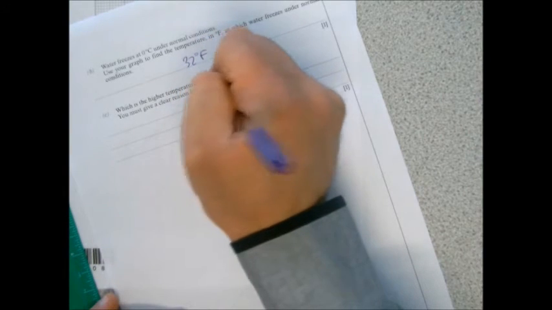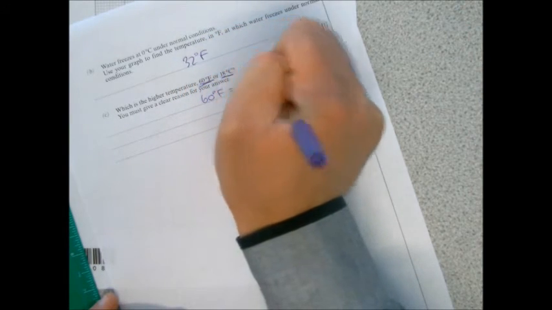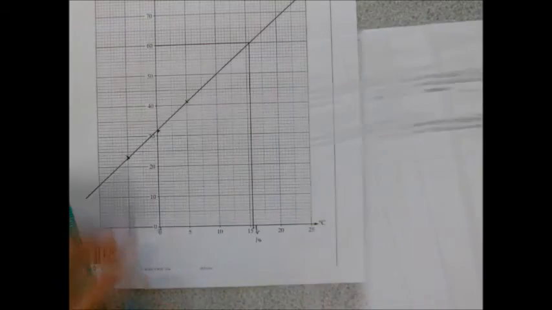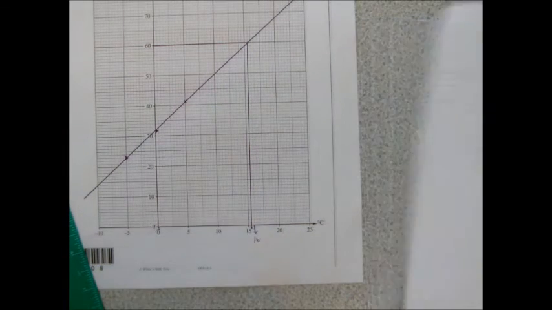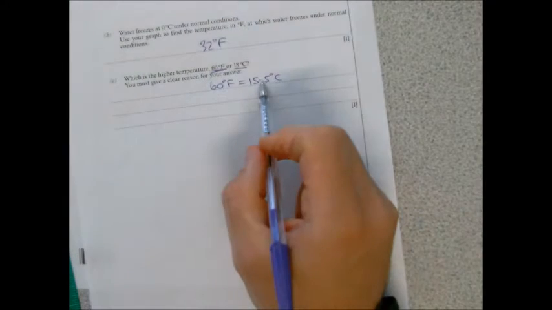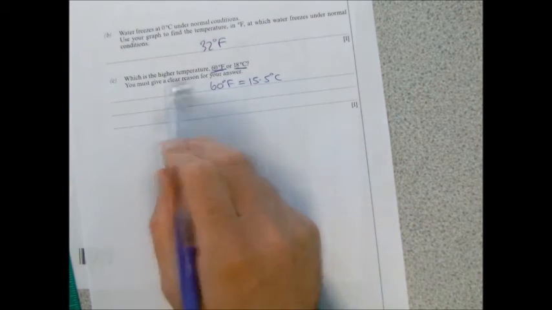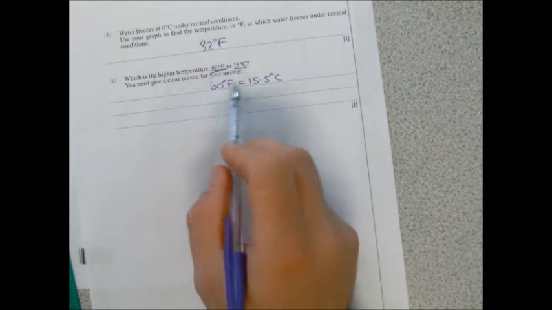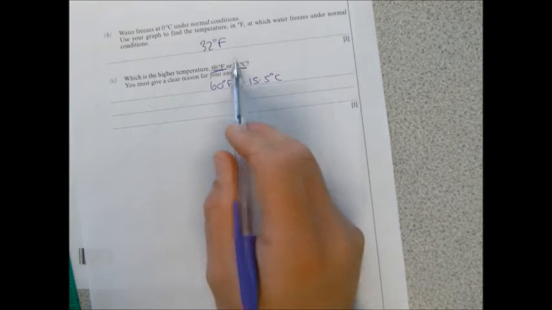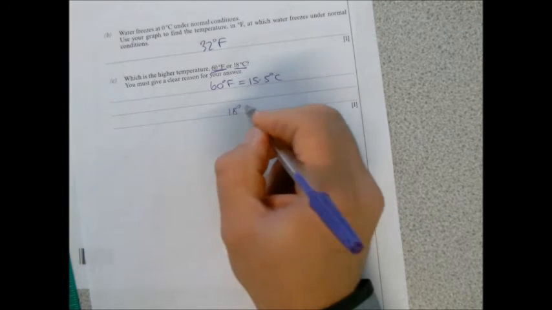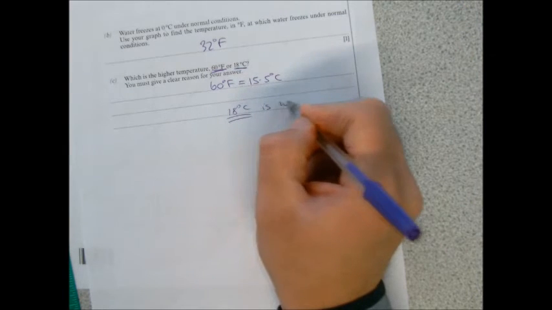60 degrees Fahrenheit. I hope that makes sense to you, just using my conversion graph there. As I said, going back to it, 60 degrees Fahrenheit is 15.5 degrees Celsius. Okay, so which is higher? Well, clearly, if 60 degrees is 15.5 degrees Celsius, then 18 degrees Celsius is higher.